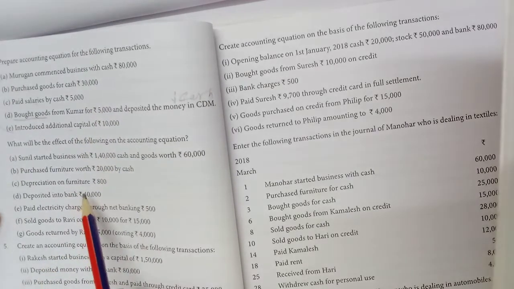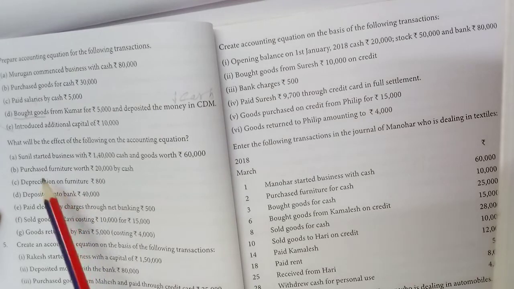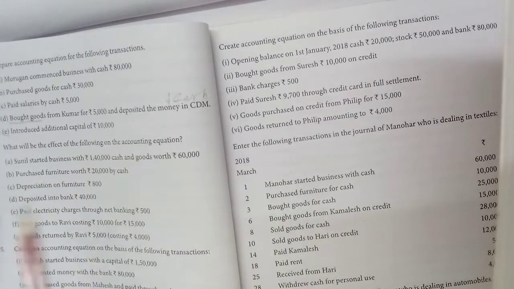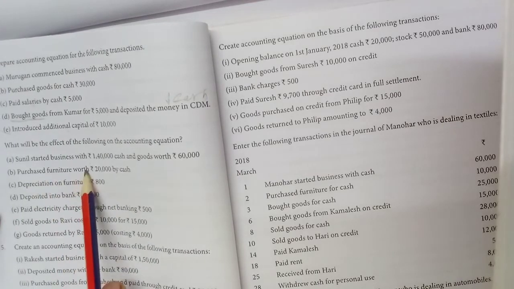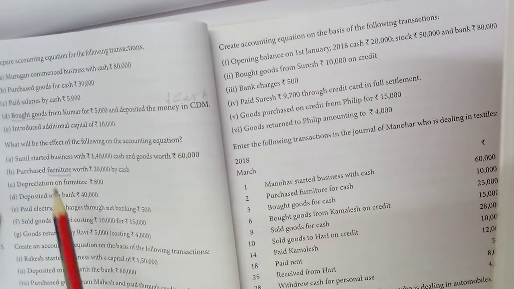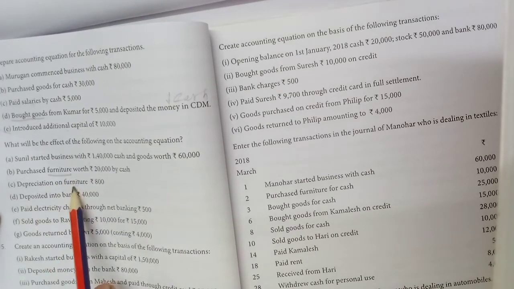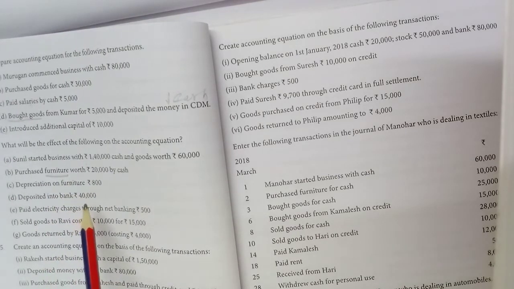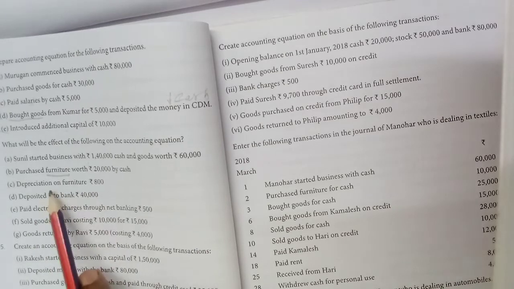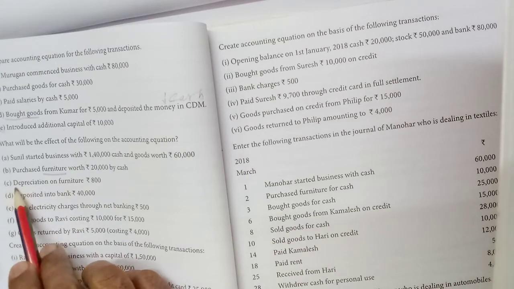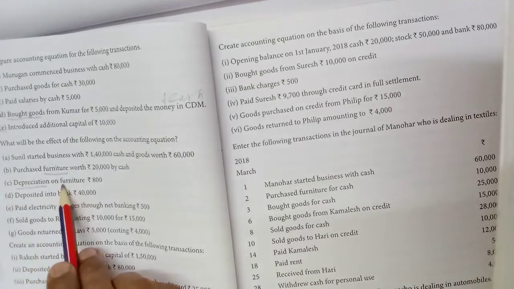Okay. Then the fourth one, Sunil started business with cash and goods. So stock and cash. Then purchased furniture. Here you should take the furniture account. Okay. Then cash. Depreciation on furniture. Here I will tell you about depreciation on furniture. One is this expense, depreciation, another one is furniture.